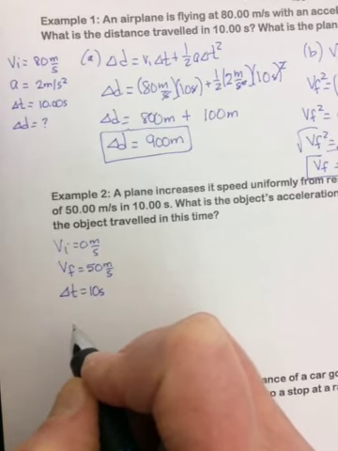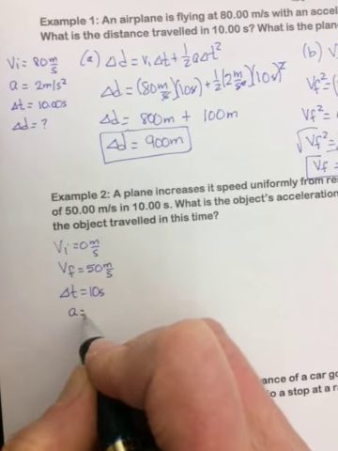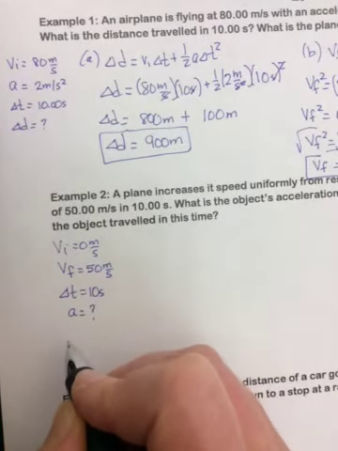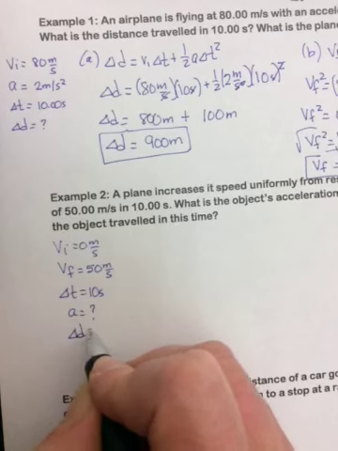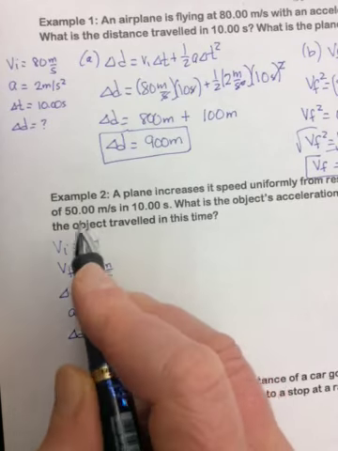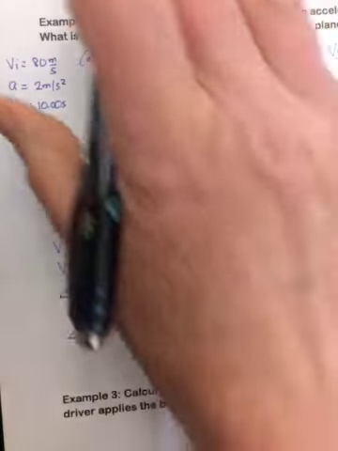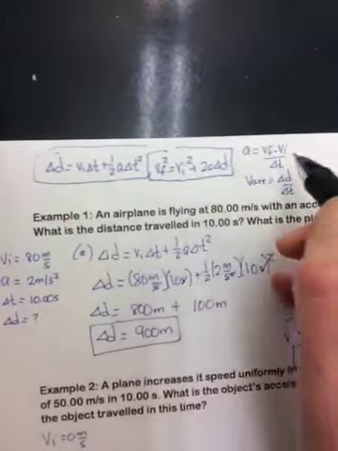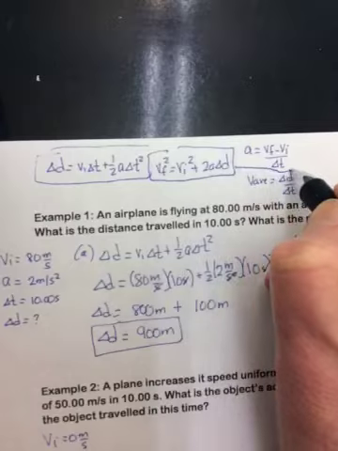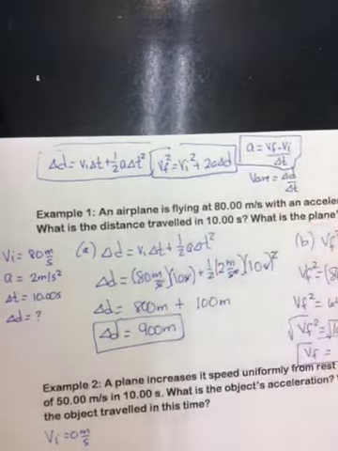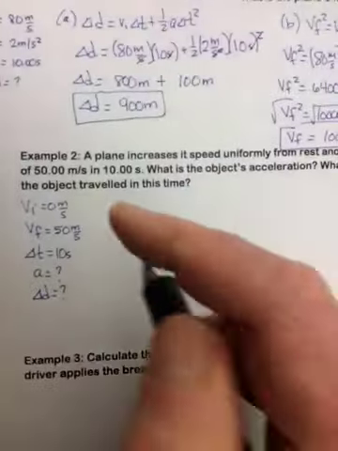What is the object's acceleration? You're looking for A. And what distance did it travel in this time? You're looking for delta D. So first you're looking for A, and you have VF, VI, and delta T. So you don't need to use one of the brand new guys. You can actually use A equals VF minus VI over delta T.